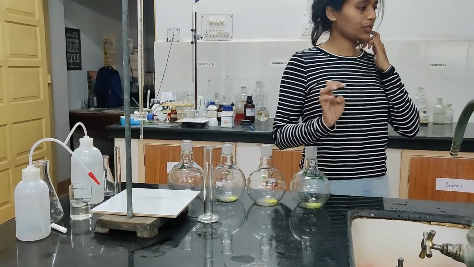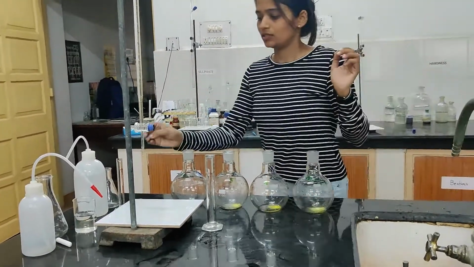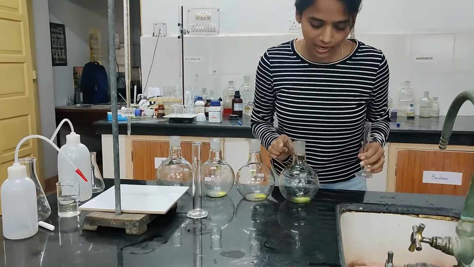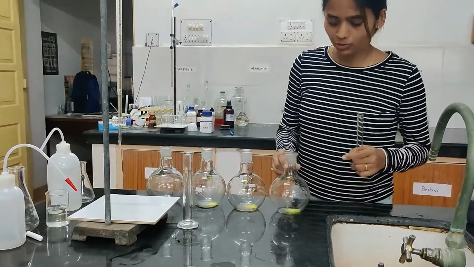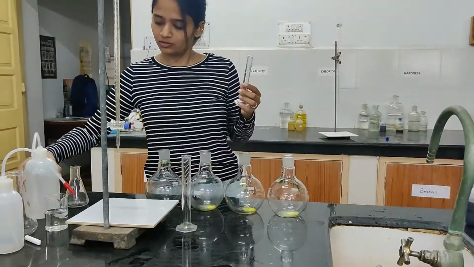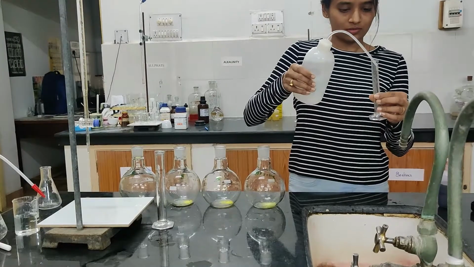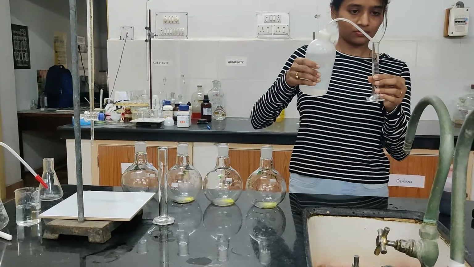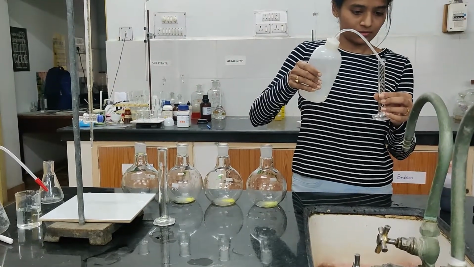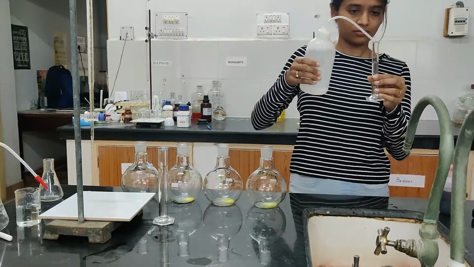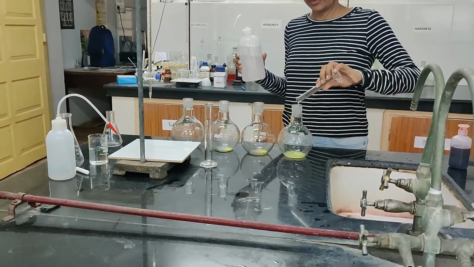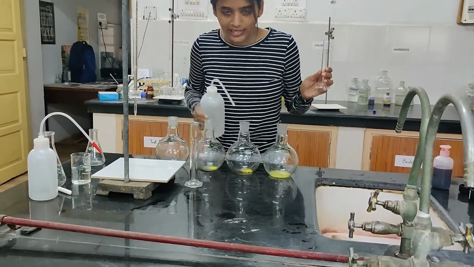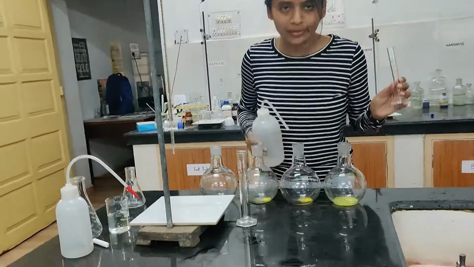After this, in the first flask, this is the blank, we need total 10 ml of distilled water. So first we will add the distilled water. In the second flask, 3 ml sample, that means 7 ml distilled water.